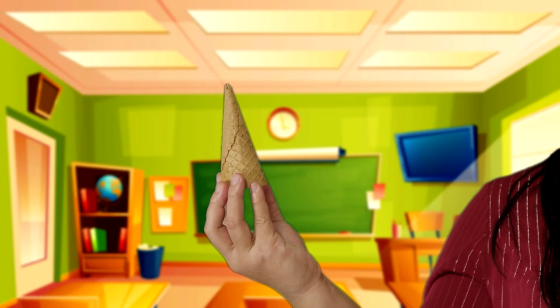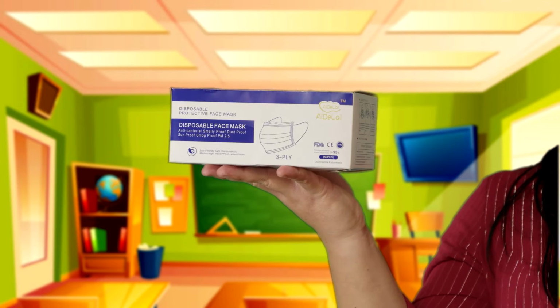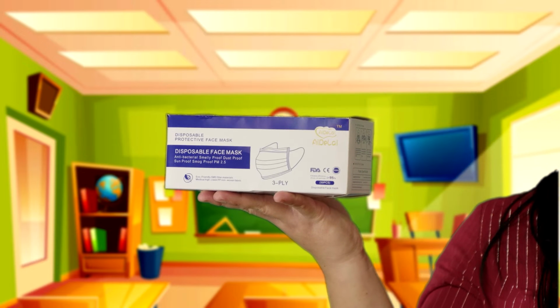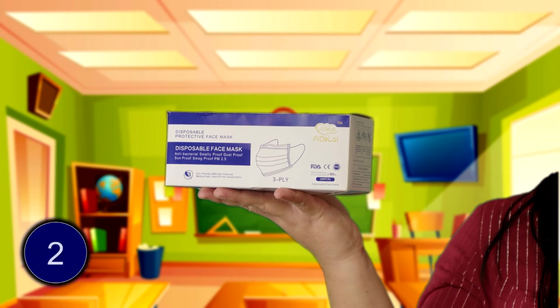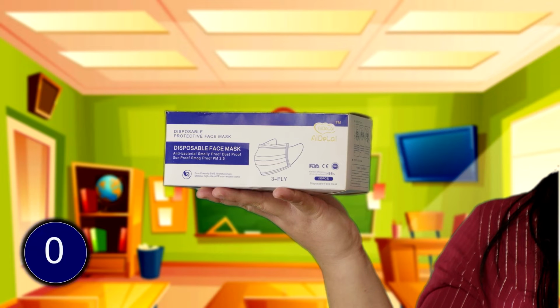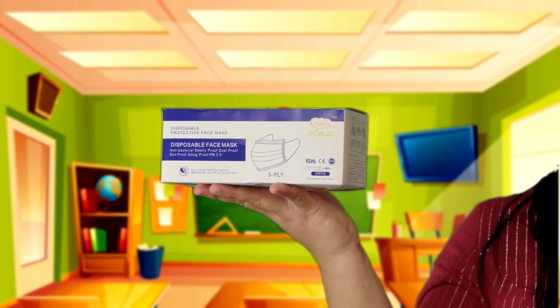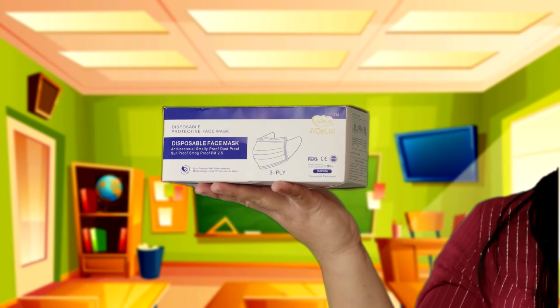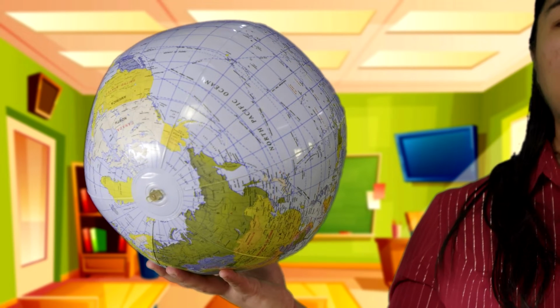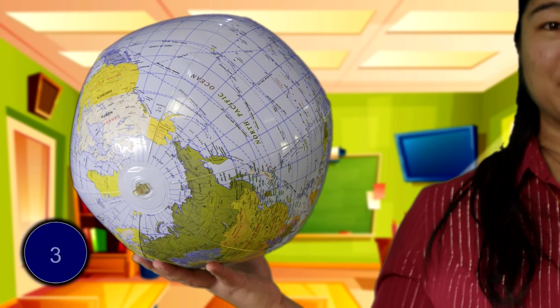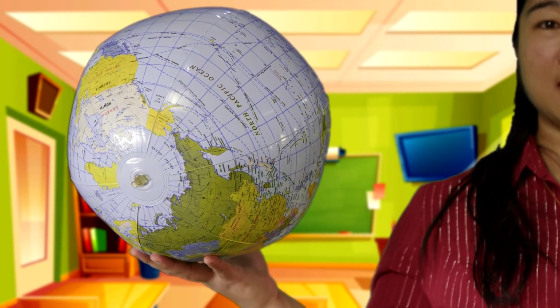This is an ice cream cone. Second object. Yes, this is a box. How about this object? Correct. This is a globe.